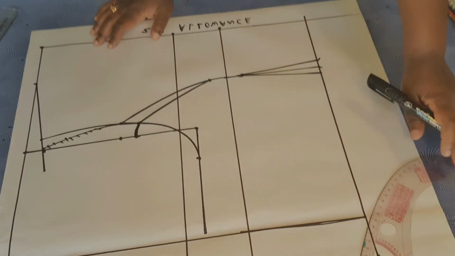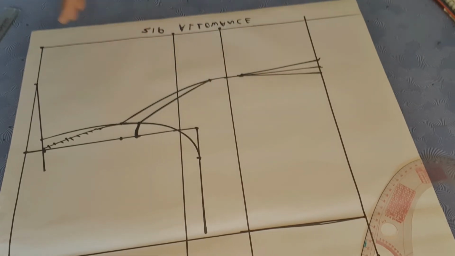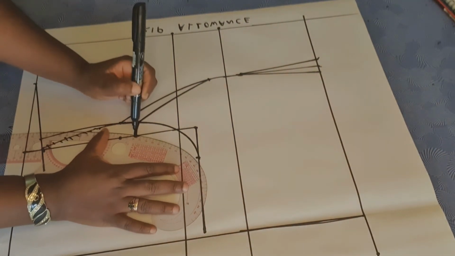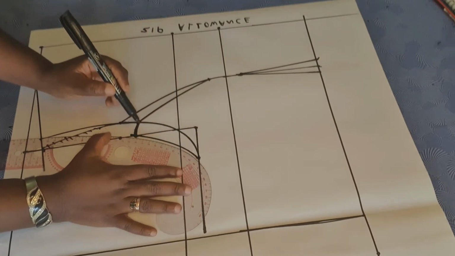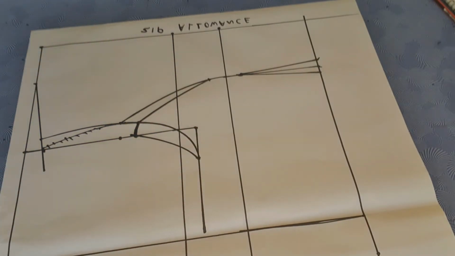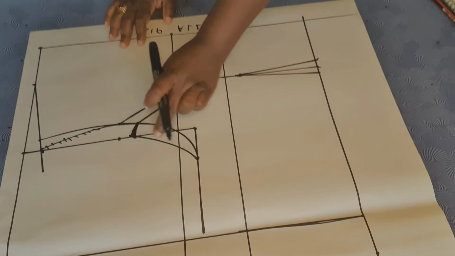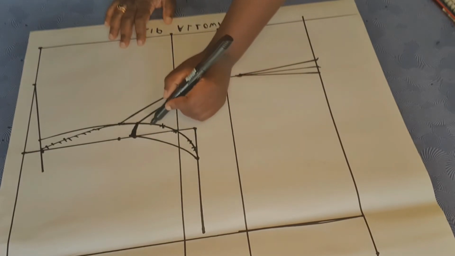Okay, so our armhole line now needs to be created from this point. This becomes our new armhole. Yeah, so this becomes our new armhole. You're going to ignore this one when cutting.